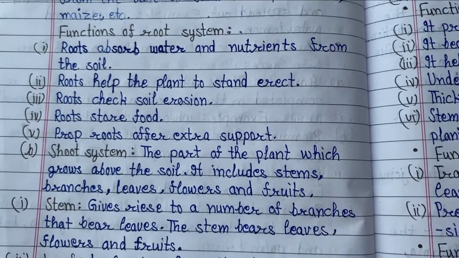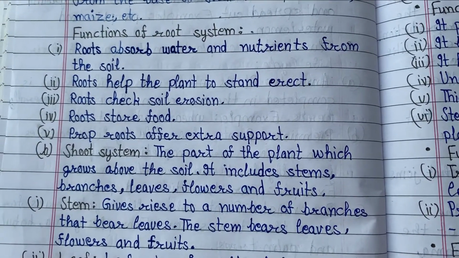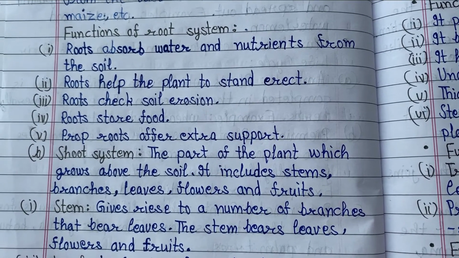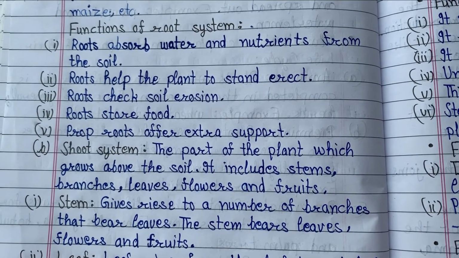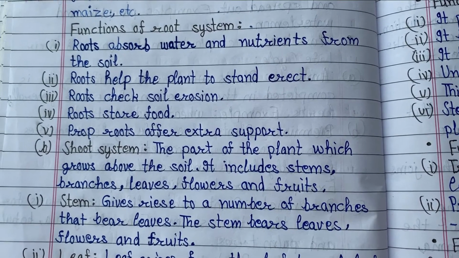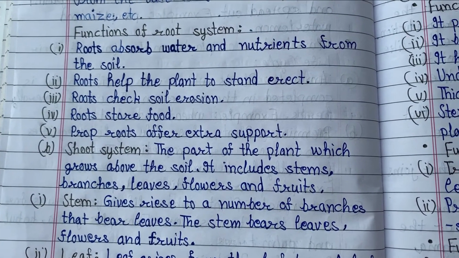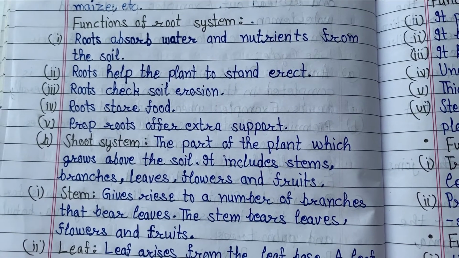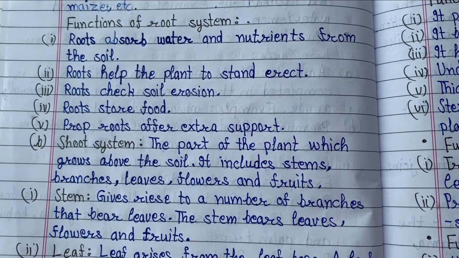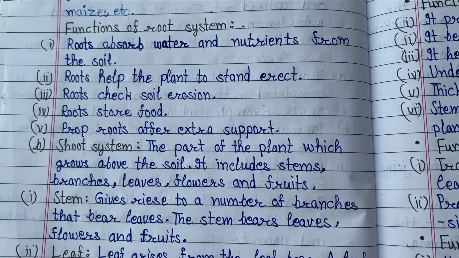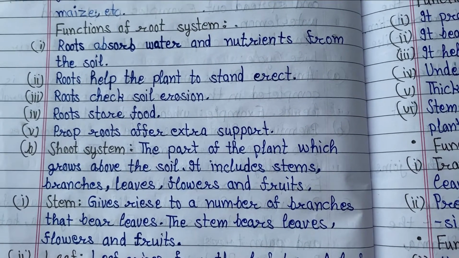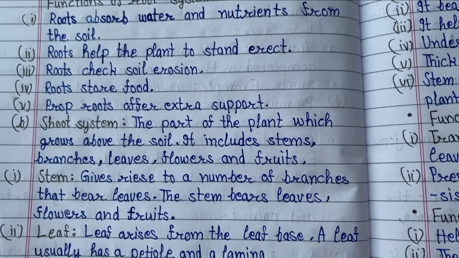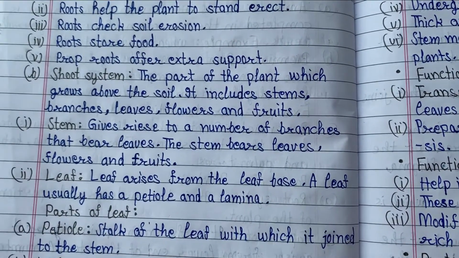Then we have functions of root system. Why do we need root system in plants? So roots are used to absorb water and nutrients from the soil. They help the plant to stand erect. They check the soil erosion. The roots store food. So we must be aware of some plants in which we eat the root. They store the food. For example, carrot is there, and they offer extra support to the plant.